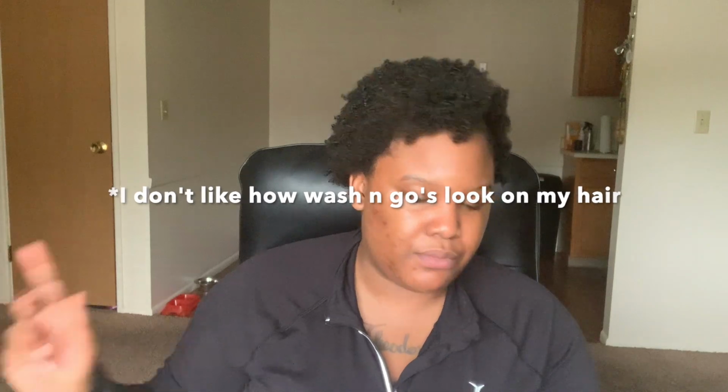Okay, the next one is wash and go or rod set. Of course, rod set. Never will I pick a wash and go over rod set. I don't think I'll ever be that type of girl. Not because I don't have the skills to learn how to do a wash and go. It's just that every wash and go I do, I don't like the look, I don't like the crunch, and I do not like gels, which we'll get to in a few questions after this.